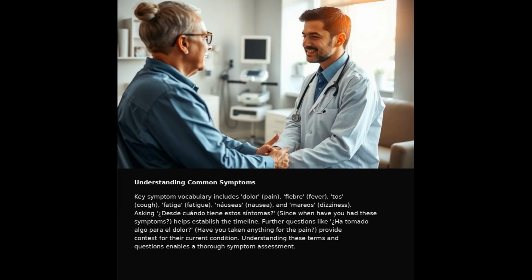Key symptom vocabulary includes dolor, pain, fiebre, fever, tos, cough, fatiga, fatigue, náuseas, nausea, and mareos, dizziness. Asking, ¿Desde cuándo tiene estos síntomas? Since when have you had these symptoms? Helps establish the timeline. Further questions like, ¿Ha tomado algo para el dolor? Have you taken anything for the pain? Provide context for their current condition. Understanding these terms and questions enables a thorough symptom assessment.